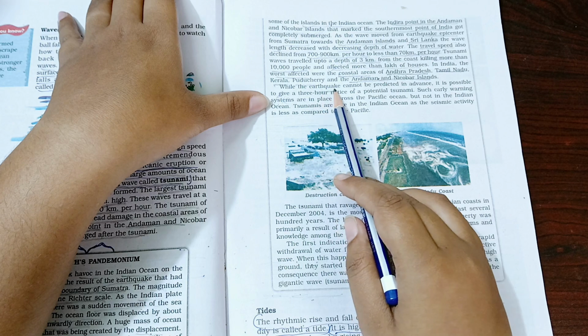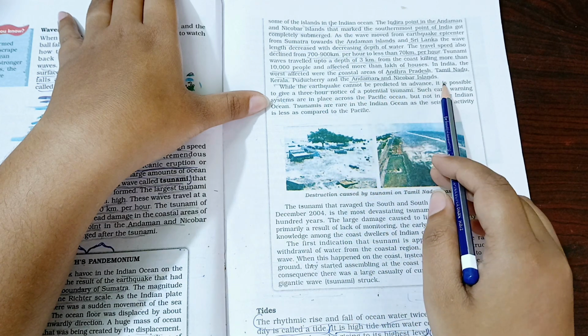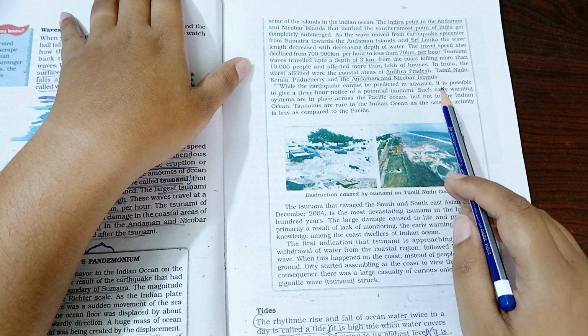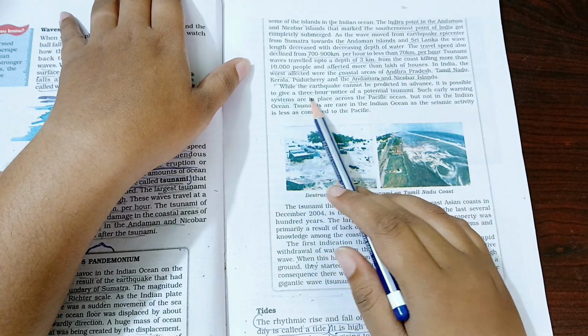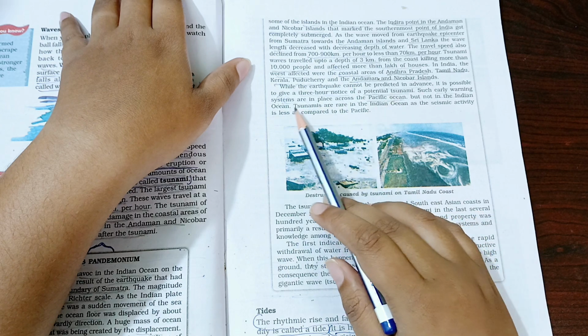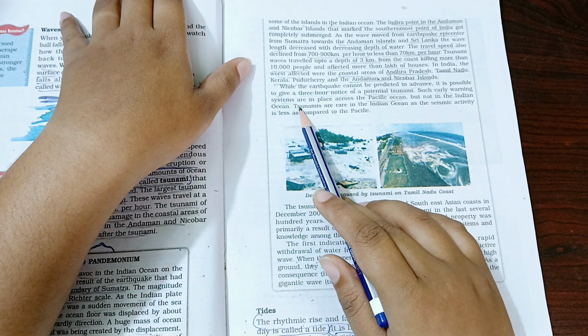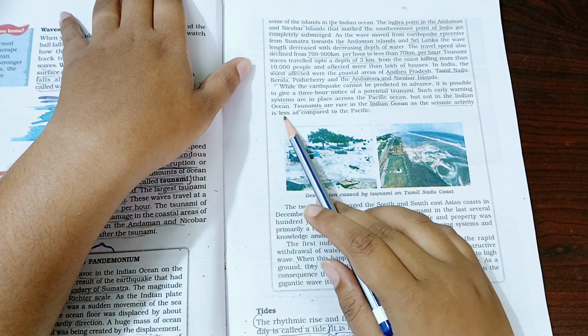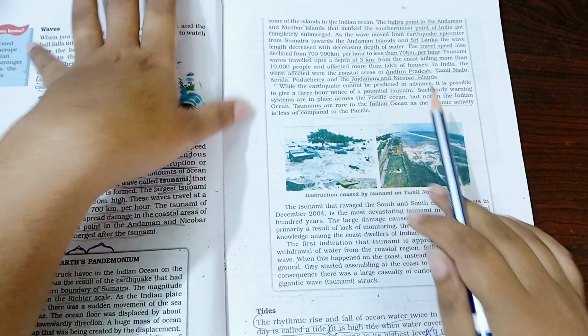While earthquakes cannot be predicted in advance, it is possible to give a 3-hour notice of a potential tsunami. Such early warning systems are in place across the Pacific Ocean, but not in the Indian Ocean. Tsunamis are rare in the Indian Ocean as the seismic activity is less as compared to the Pacific.